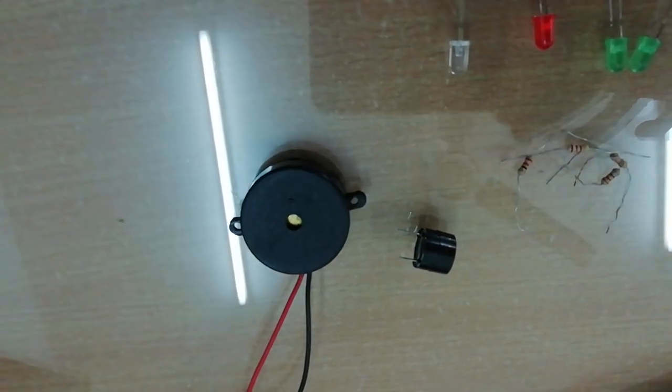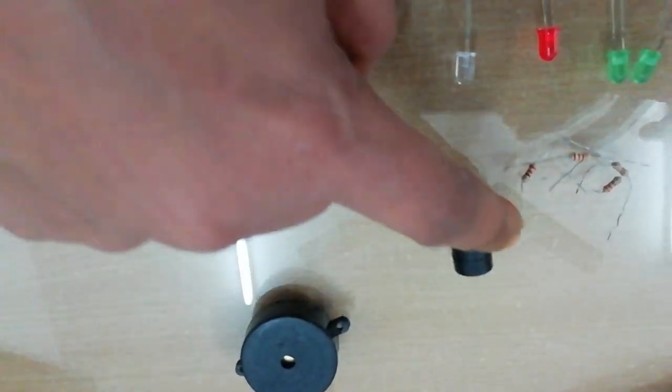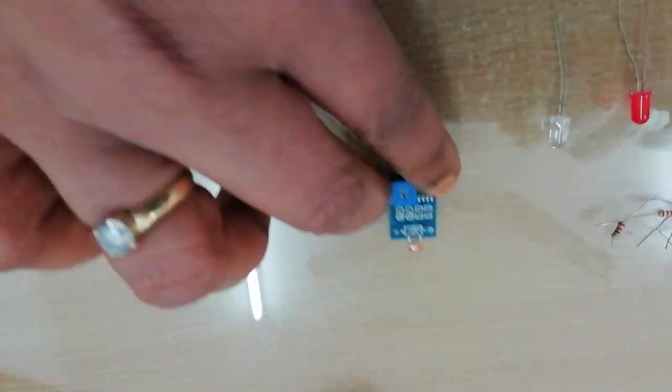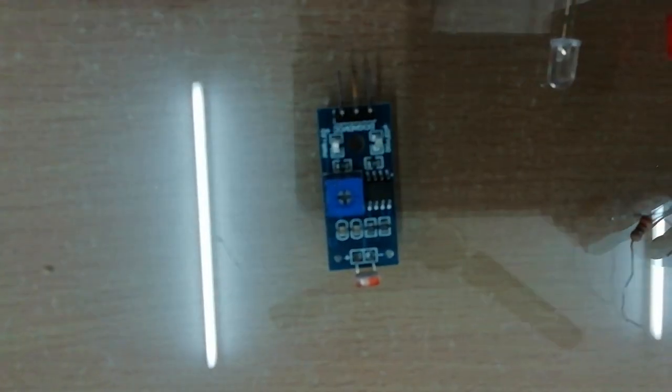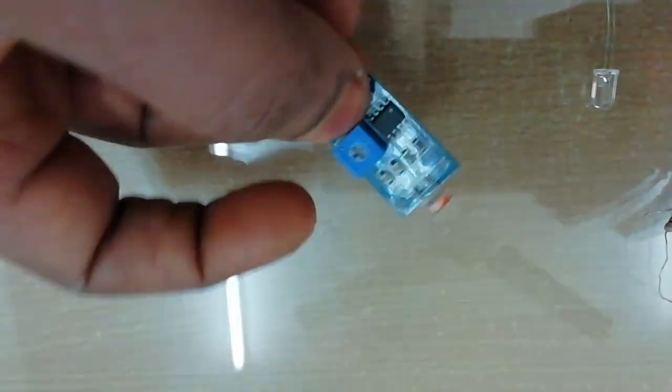Right now we'll stick to these kinds of actuators, LEDs and buzzers. Let us also know about a few of the sensors. This is one sensor that we can concentrate on, called the LDR sensor, with the mounting head here.